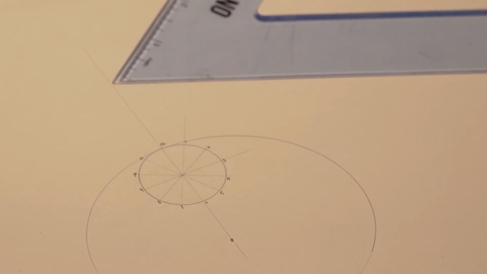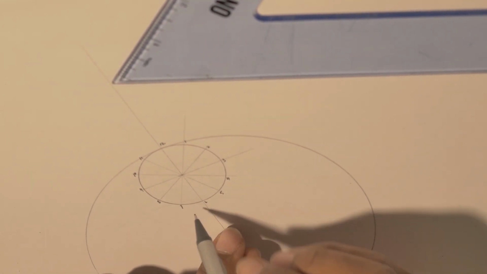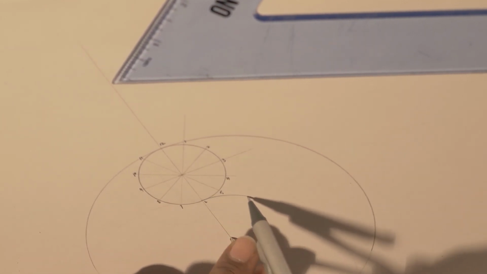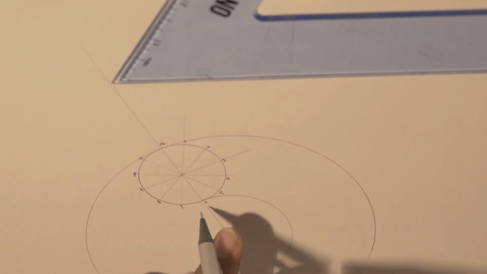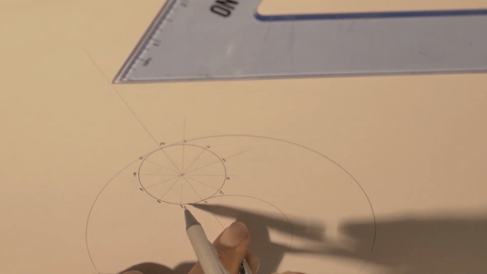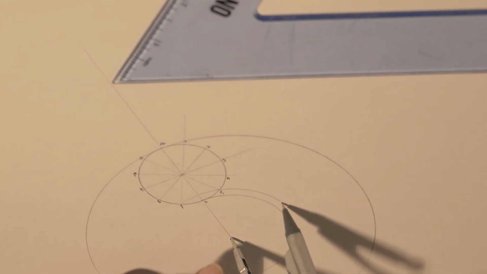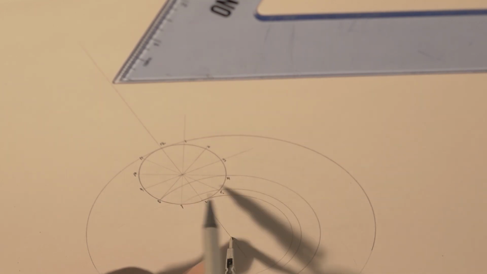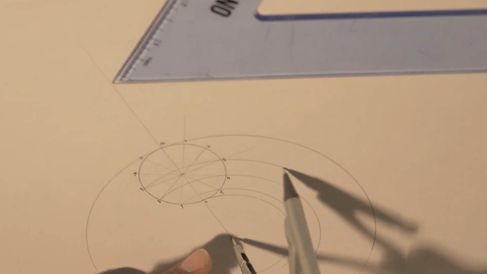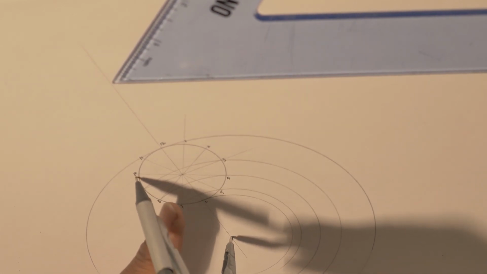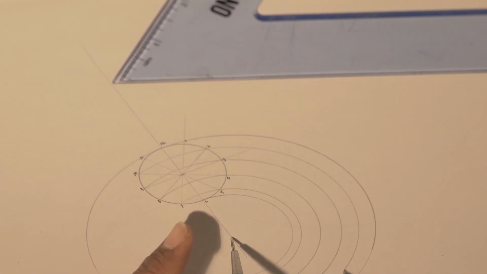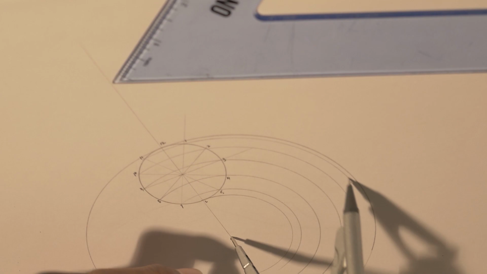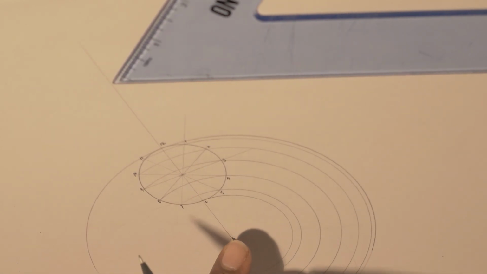From here now, we need to put in our radial lines coming off of these points that I've just placed in. So 6 is going to be a point by itself, and 6 is going to be our lowest point. 5 and 7, they are going to create one radial line. 8 and 4 together create one line. 9 and 3 together create another line. 10 and 2 create one. 11 and 1, they create one line themselves. And 12 is a single line.